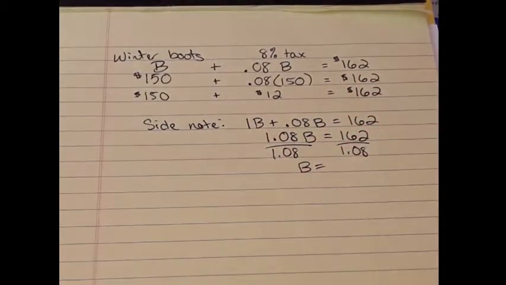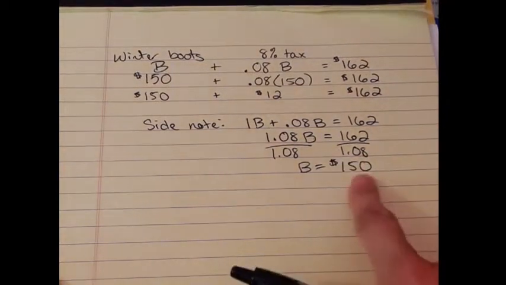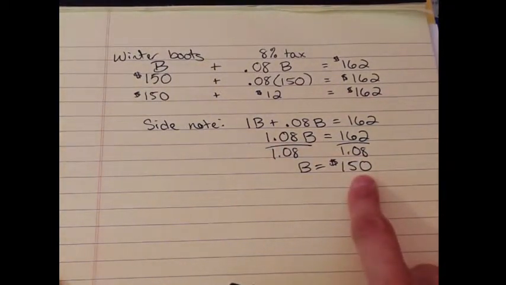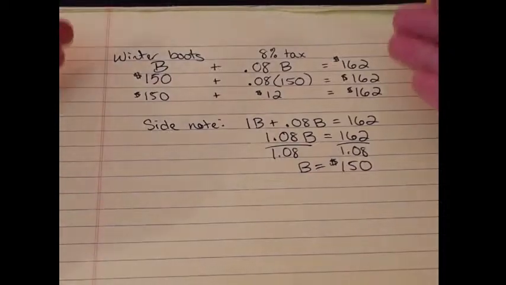When we take 162 and we divide by 1.08, guess what? We get the cost of the boots, $150. This is how you work through a problem where you don't know the original cost, but you know the result. Okay? This is the process.